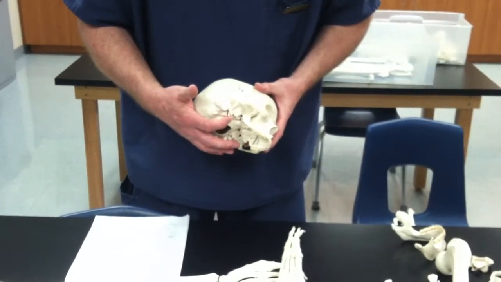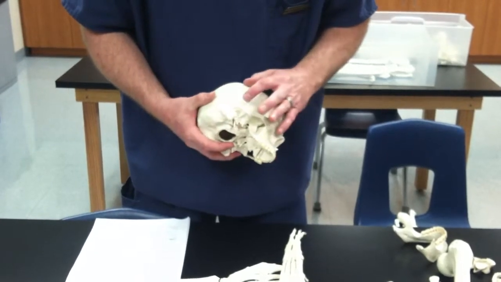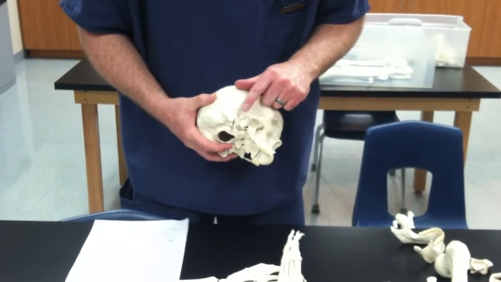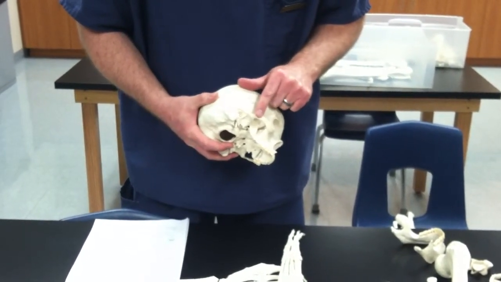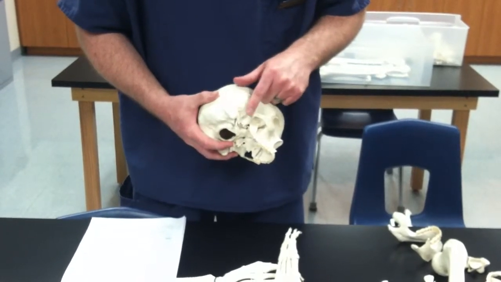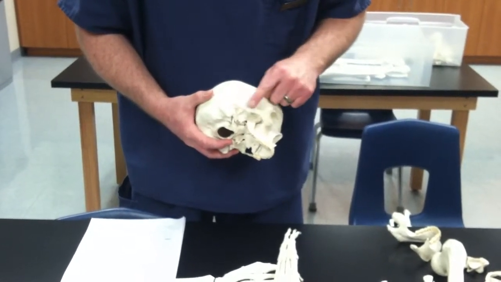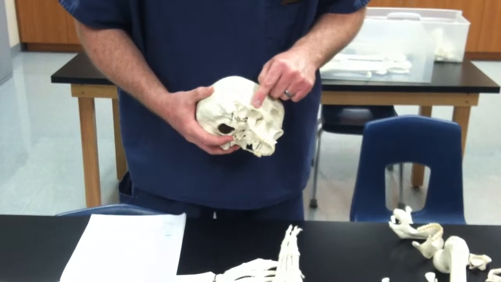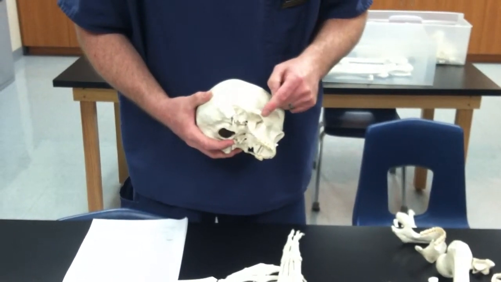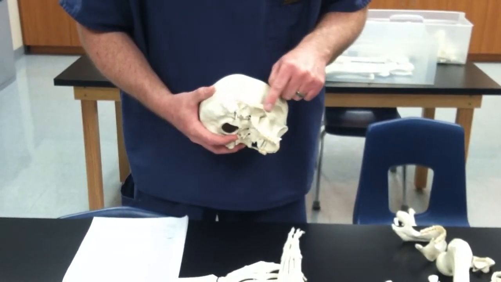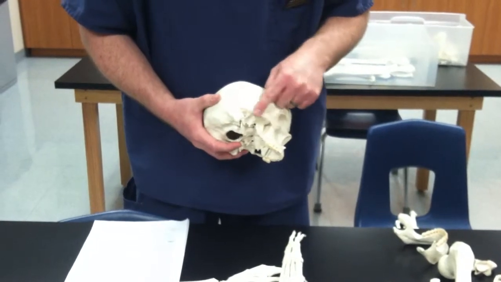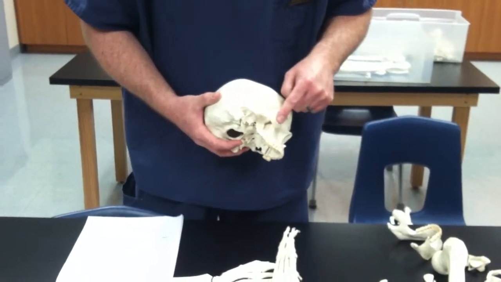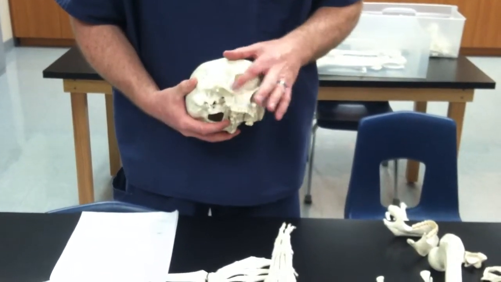styloid process. Another feature of the temporal bone is this process that sticks right out here that's called the zygomatic process of the temporal bone. This zygomatic process of the temporal bone hooks up with the zygomatic process of the zygomatic bone, and they form together, and this makes a zygomatic arch, or your cheekbone. Now up here is your zygomatic bone.